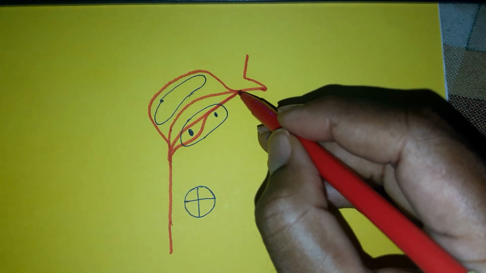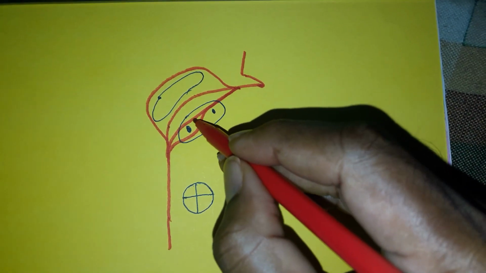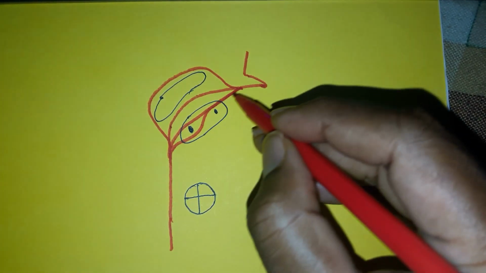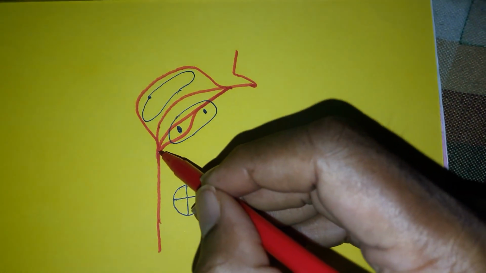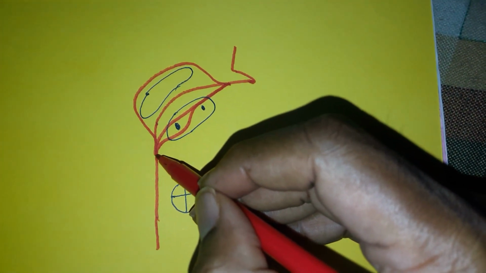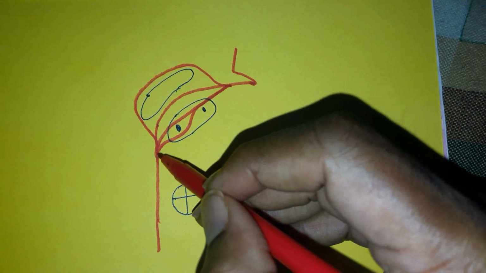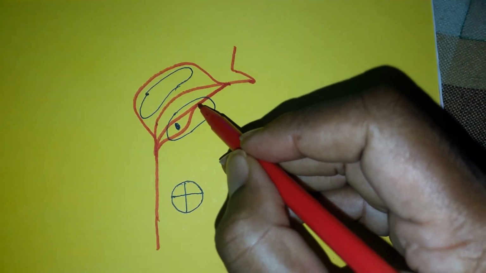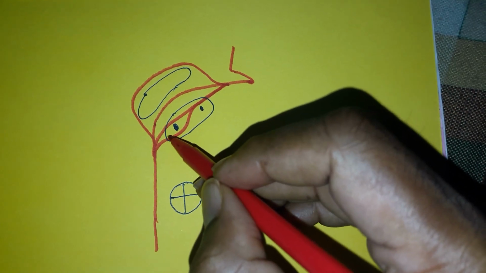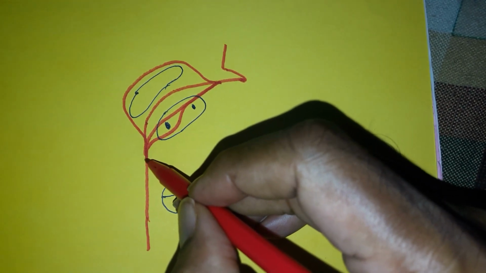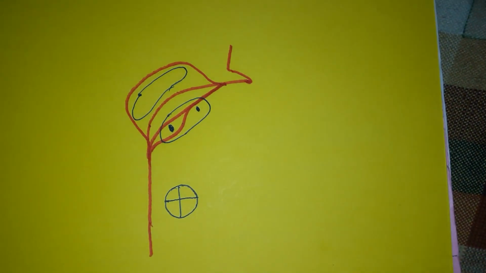Second variation is it goes above the footplate of the stapes and meets the mastoid part of the facial nerve. And the third variation is it goes in between the two crura of the stapes and meets the vertical part of the facial nerve.